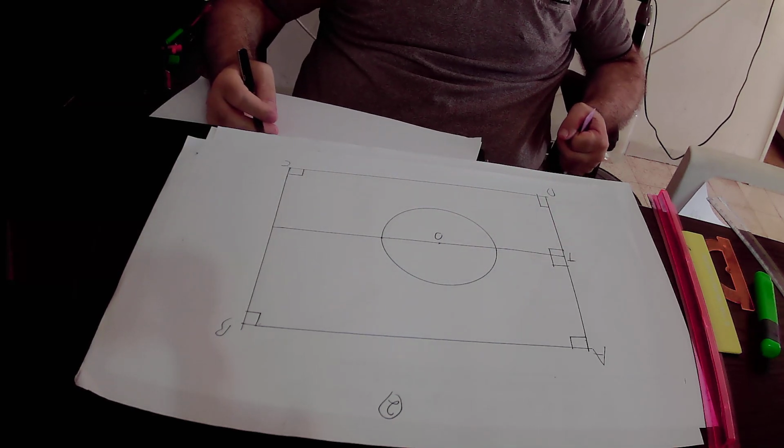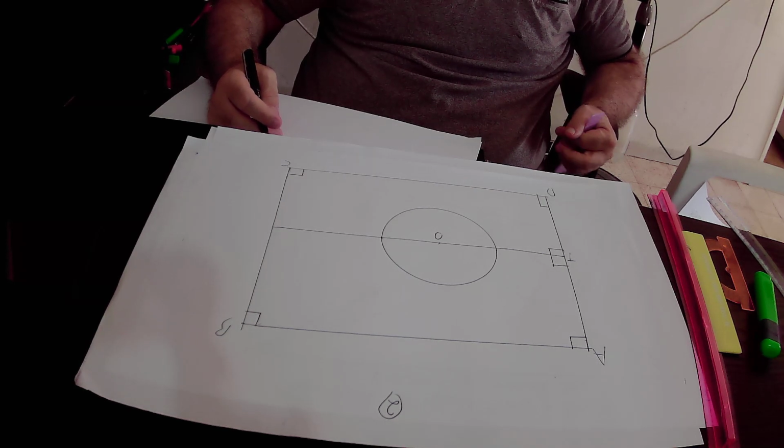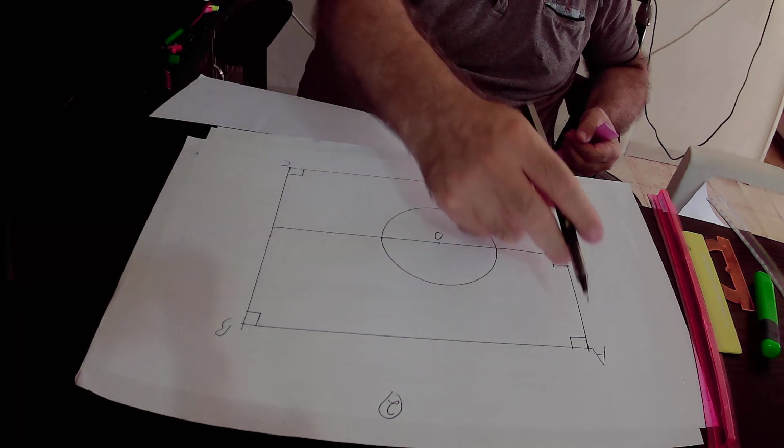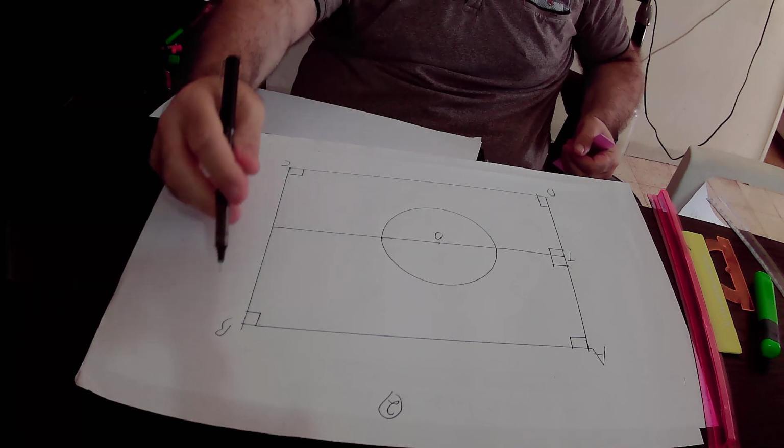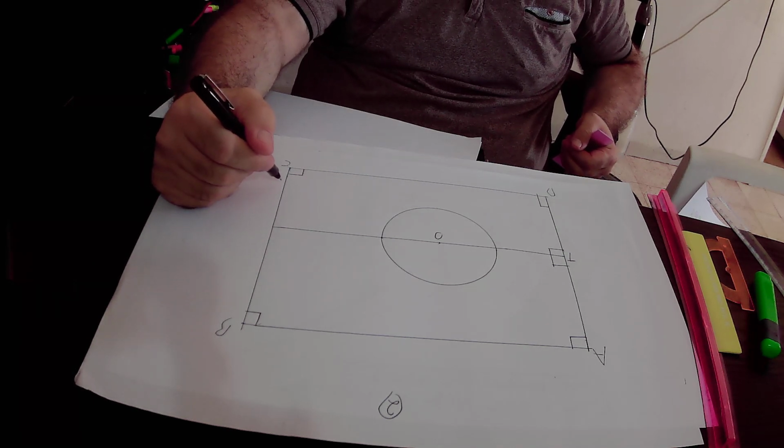Because in a rectangle the opposite sides are parallel to each other, AD is parallel to BC.